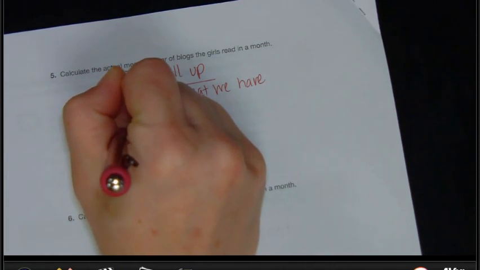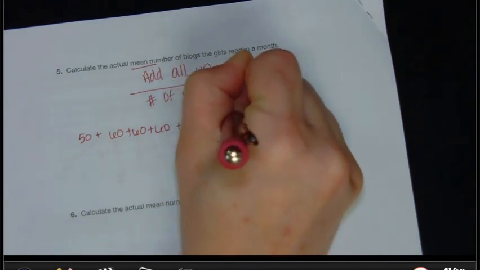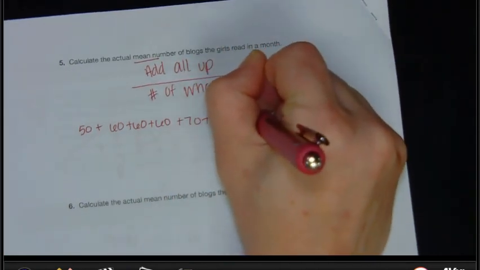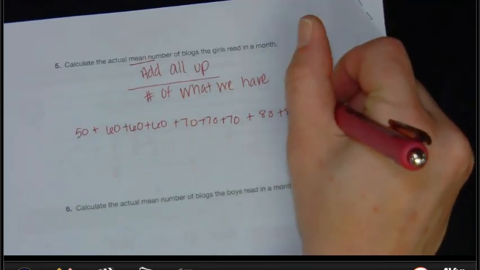So the numbers that we have for the girls, I'm going to write them very quickly here. We have 50, then 60, 60, 60, plus 70, 70, 70, plus 80, plus 80, plus 100. Just want to make sure we don't have a 90.